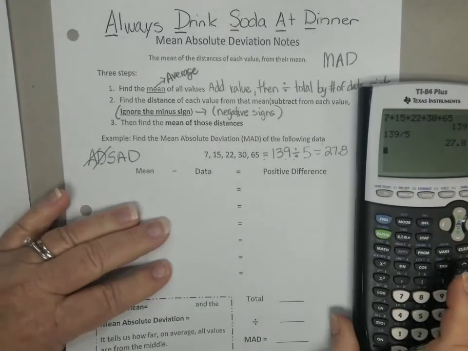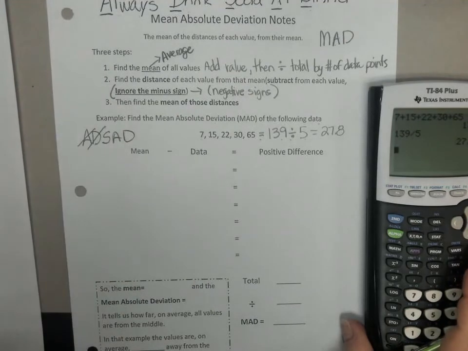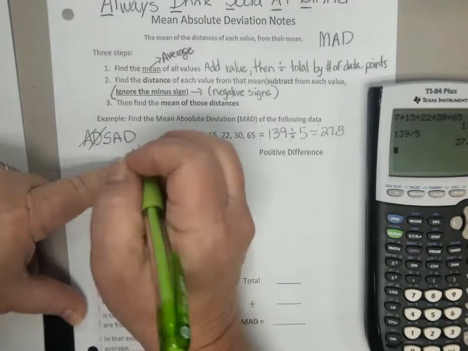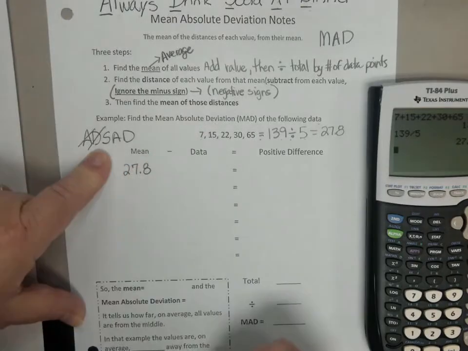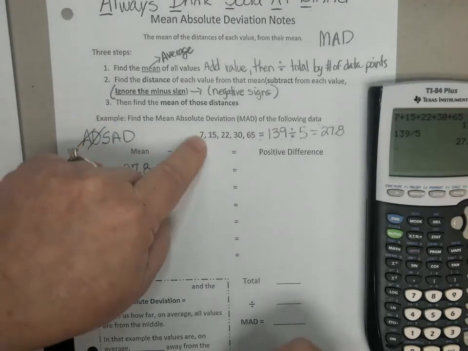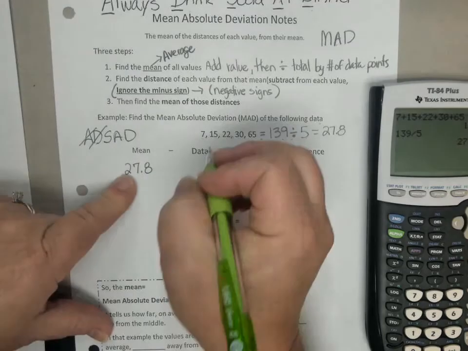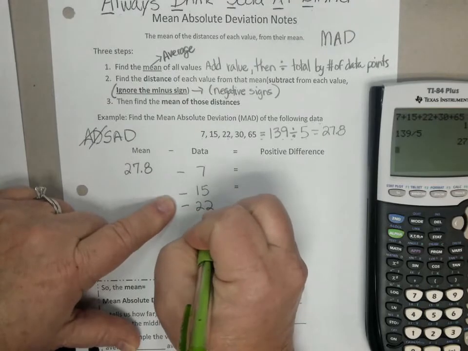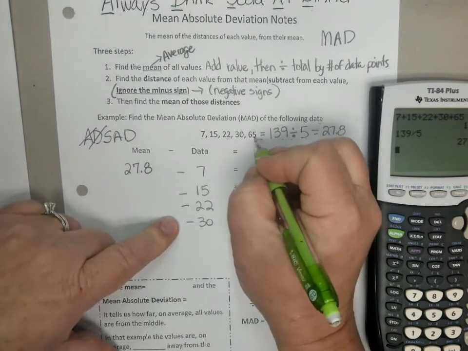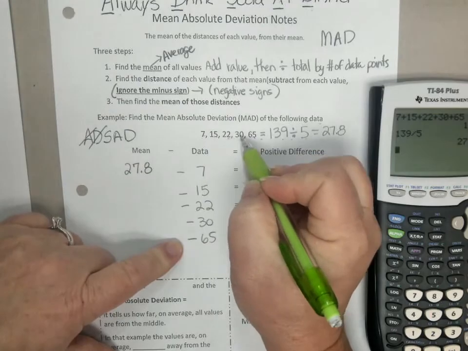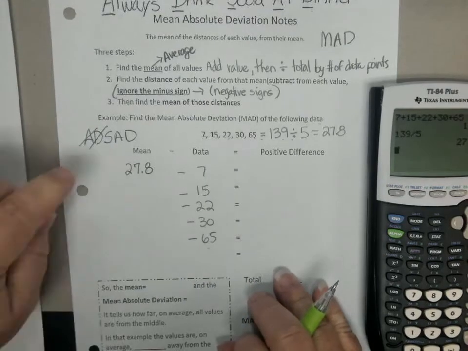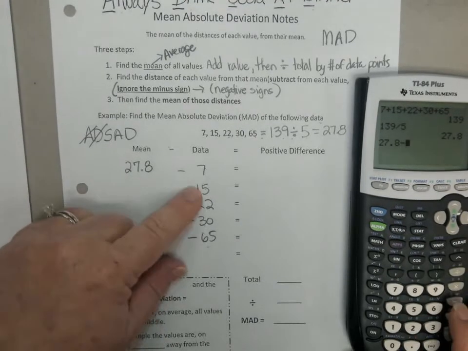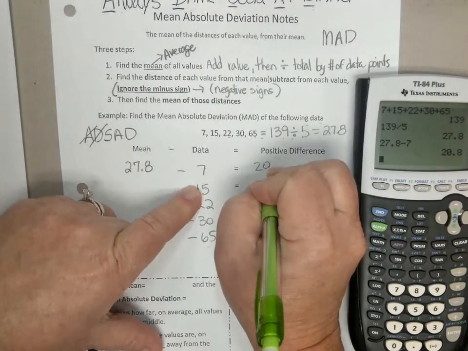27.8. All right. So next, it says find the distance of each value from that mean. That is our S, or our subtract. So I'm going to write my mean, and I am fine if you just write it once. So 27.8, and I have to subtract each point from the average. So subtract 7, subtract 15, subtract 22, subtract 30, and the last one is subtract 65. So 1, 2, 3, 4, 5, and 1, 2, 3, 4, 5. I have 5 and 5. So I'm going to do my S and subtract each one. Now, 27.8 subtract 7 gets me 20.8.